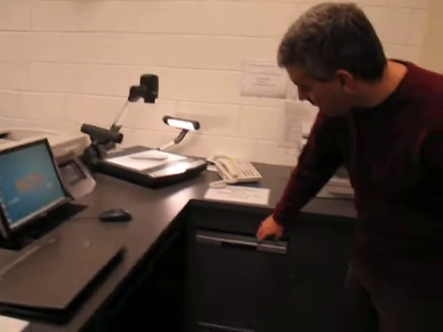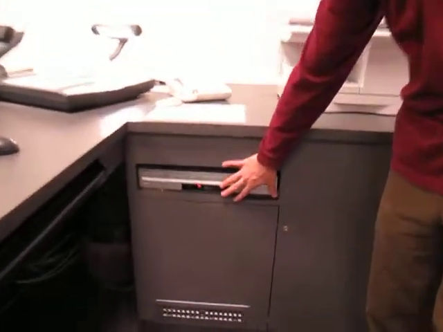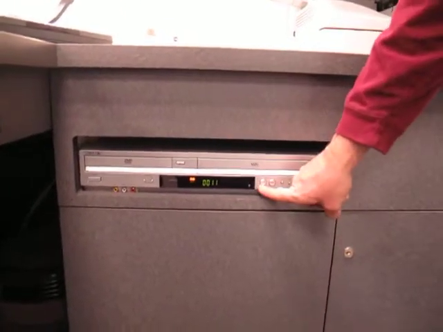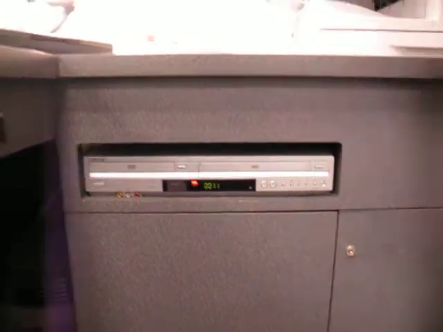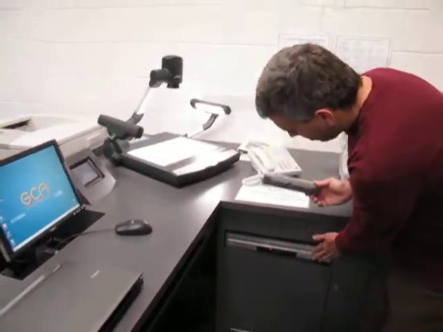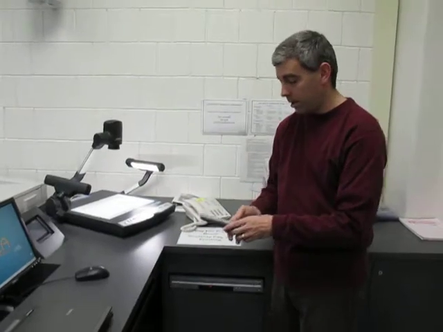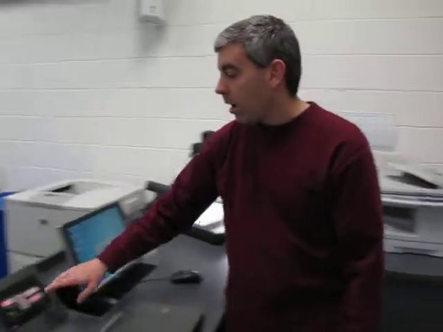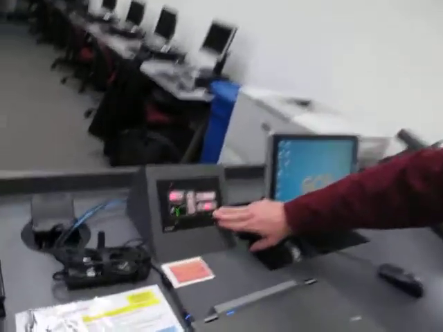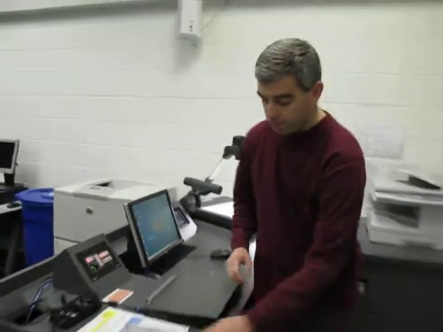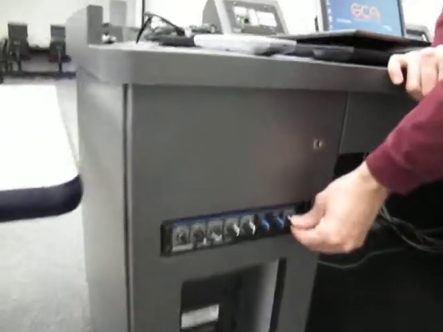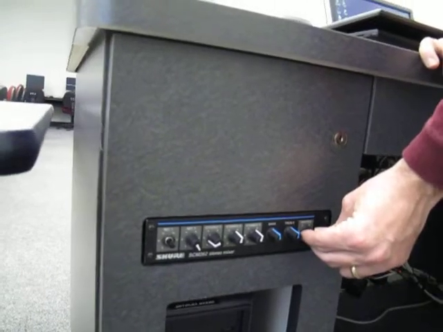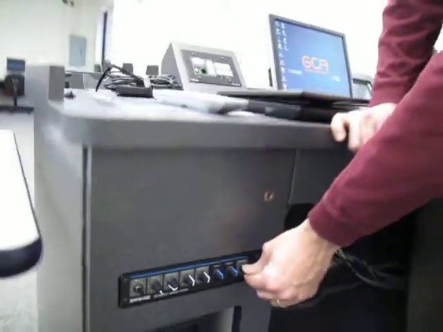There's a DVD VCR located in the right part of the teacher station. If you need a DVD, press the DVD button. A VHS tape, press the video button. And then in order to control it, either use these front panel controls or the remote control that's located here. Then you need to make sure to go to the controller once again and choose the VCR button in order to play it. Then I can turn the volume up and down using this little mixer that we have here.